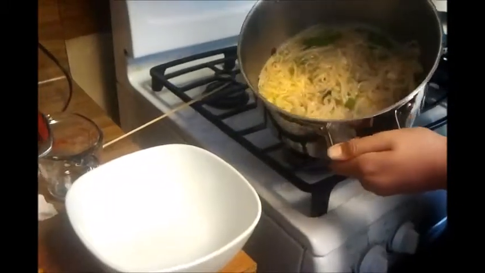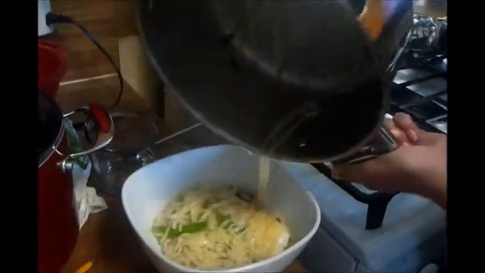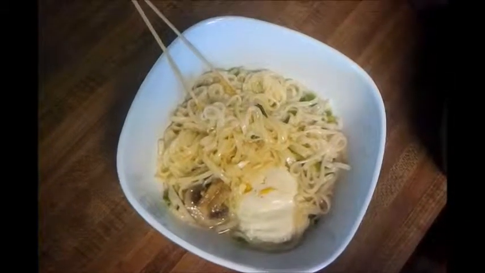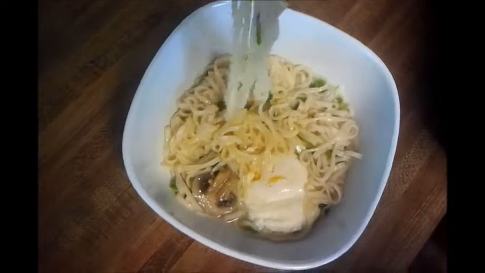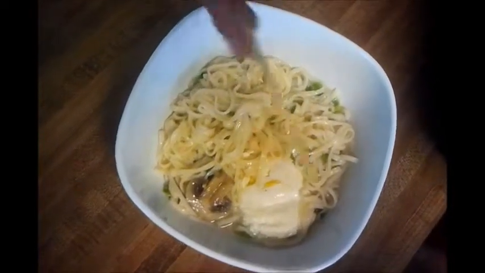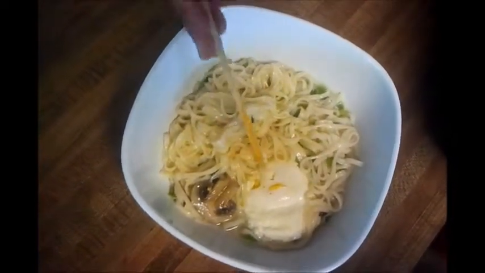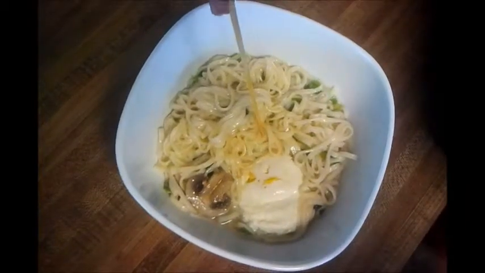Now we're going to pour the udon noodles into the bowl. This is our udon noodle. This is specifically called Tsukimi Udon. The egg represents the moon, which is an important part of Japanese culture and religion, Shintoism.